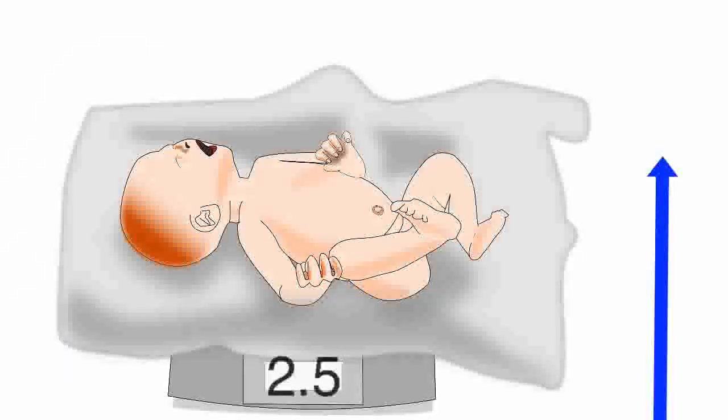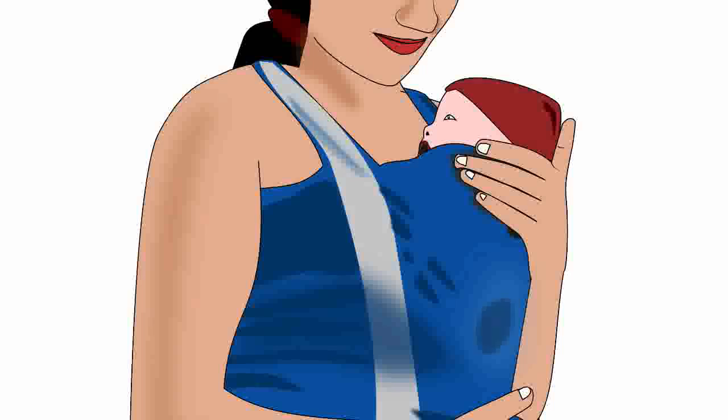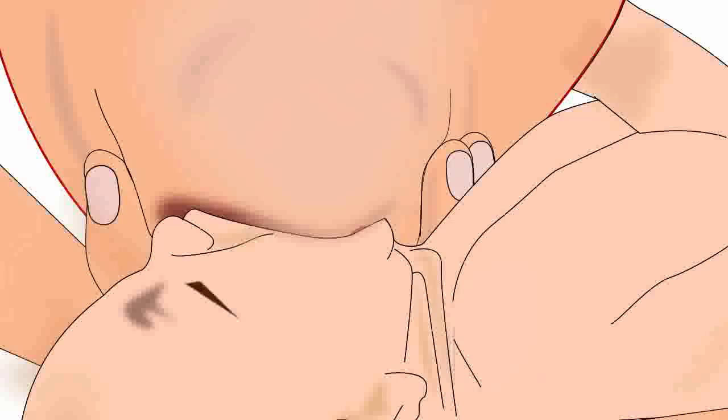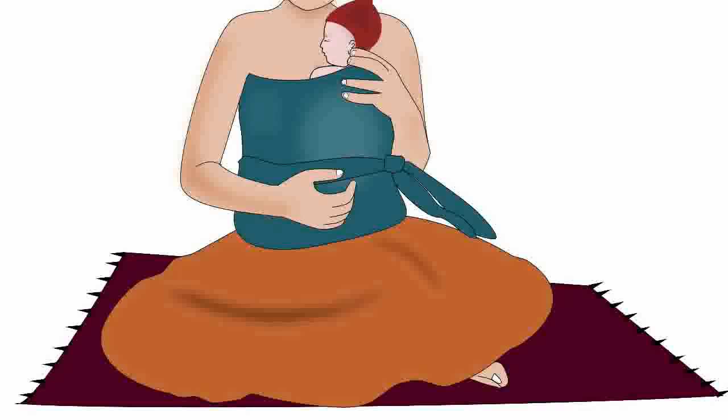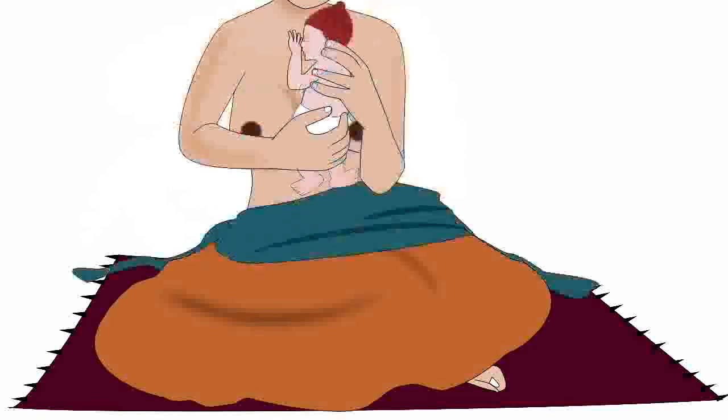If the baby fails to gain sufficient weight, health worker should monitor the breastfeeding technique of the mother or check how many times the baby urinates. Also, guide the mother about the correct latching. Correct latching has been explained in another tutorial of the same series. Next, let's learn how to remove the baby from the wrapped cloth.